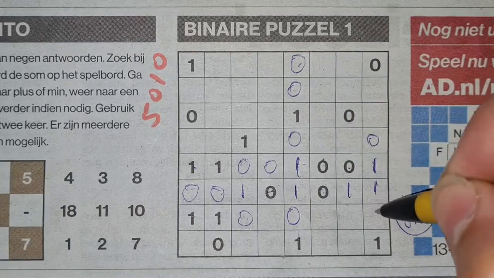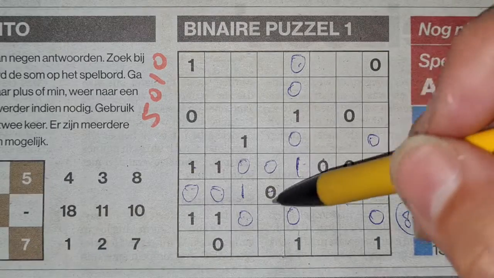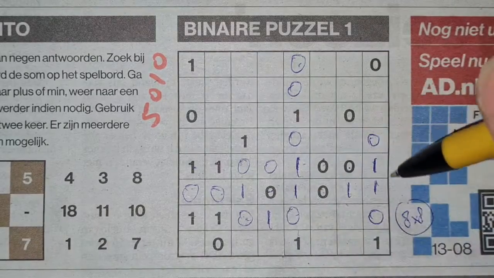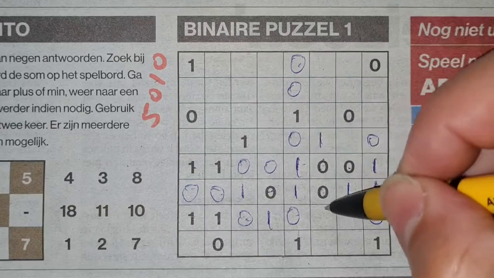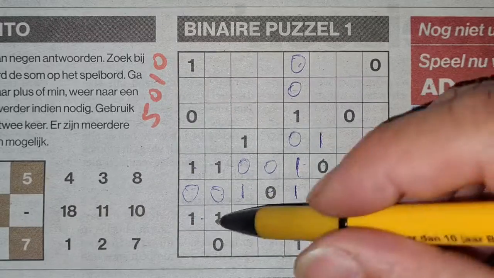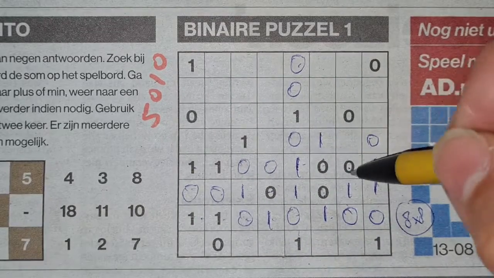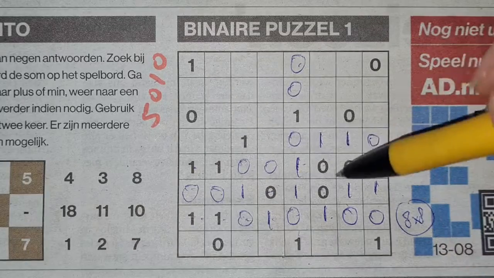Double one, here no, there no. Between 2 O's comes an 1. Double O, here 1, there 1. 4 ones we have here, so the rest are O's. Between 2 O's comes in 1.